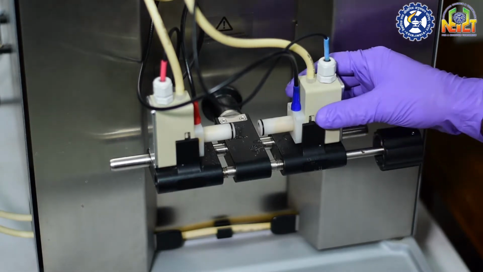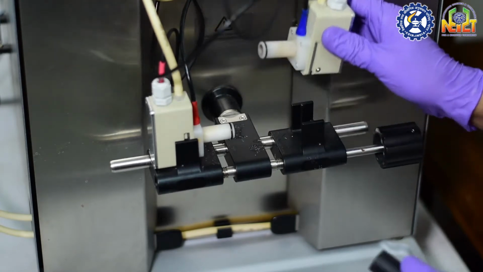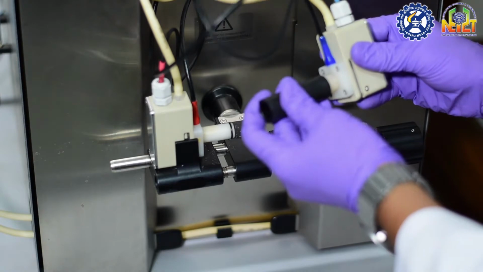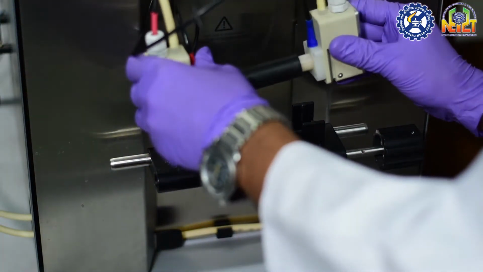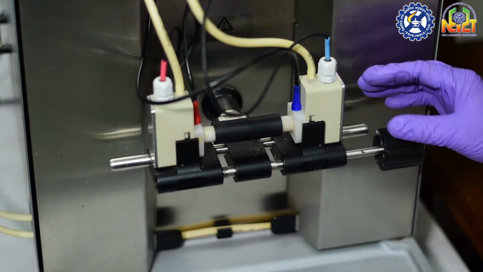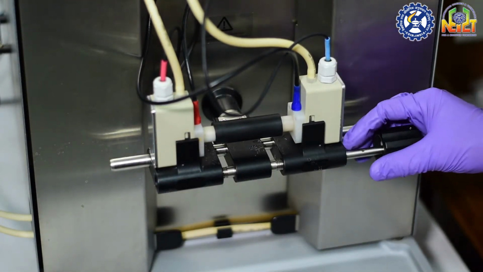Now, for further use, we have to connect this hollow tube to these measuring cells. The gap can be adjusted by rotating this knob in the measuring cell holder.